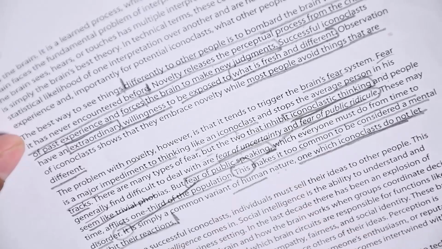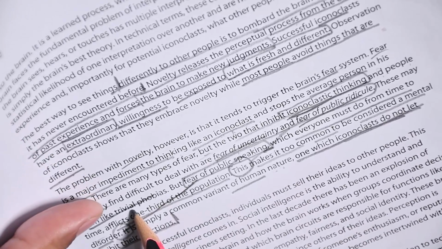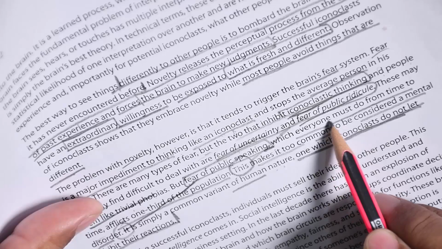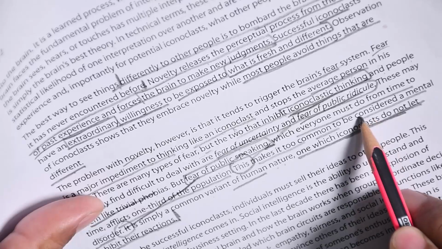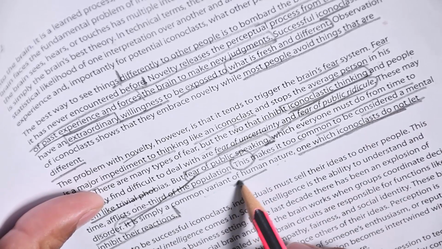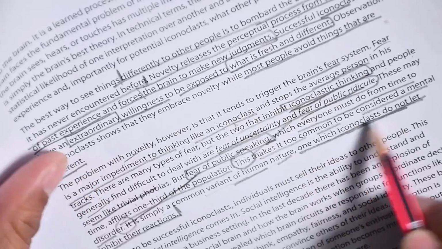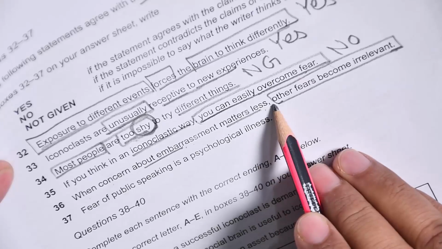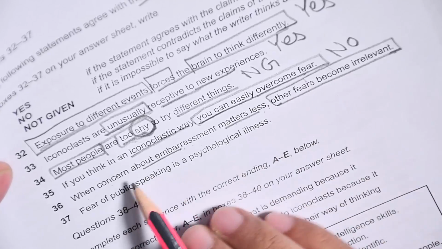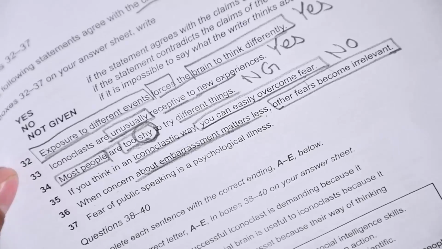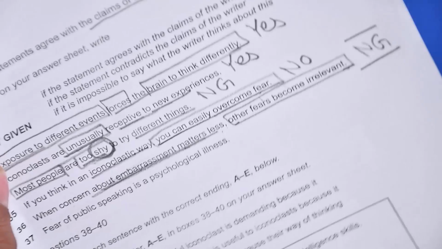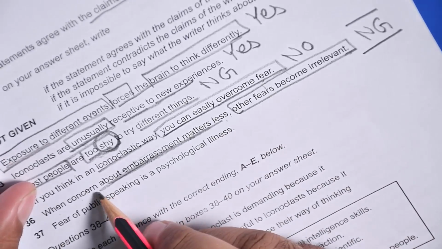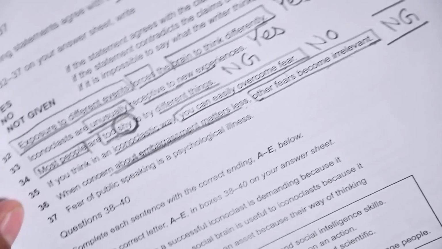They say these may seem like trivial phobias, but fear of public speaking, which everyone must do from time to time, afflicts. So this makes it too common to be considered a mental disorder. It is simply a common variant of human nature, but there is no mention of embarrassment and all that. When concern about embarrassment matters less, other fears become irrelevant. There is no mention of this thing. So it is not given. I'm not so sure about it, by the way. I'm not very sure about it. But anyways, they did not mention anything about embarrassment, so it's not given.